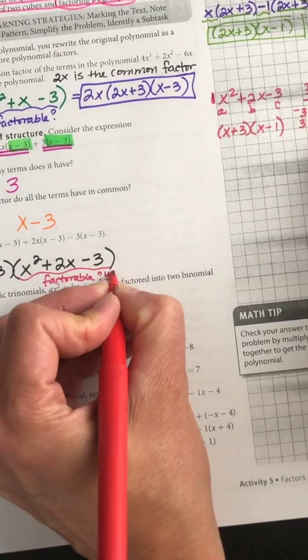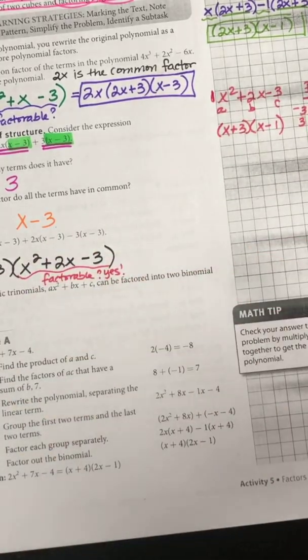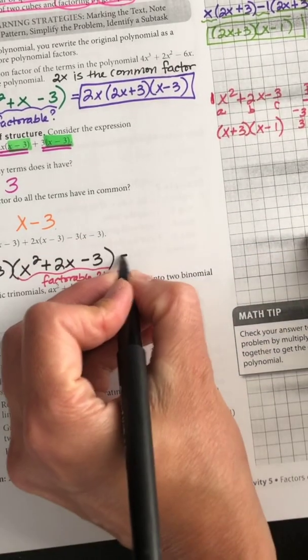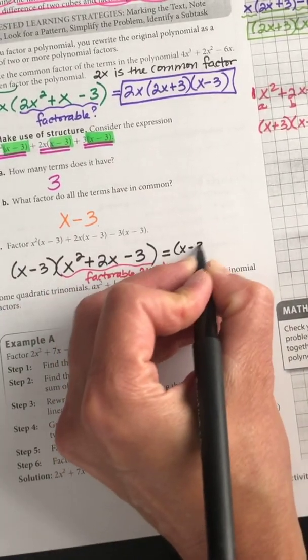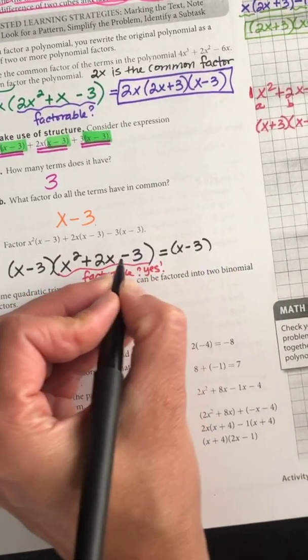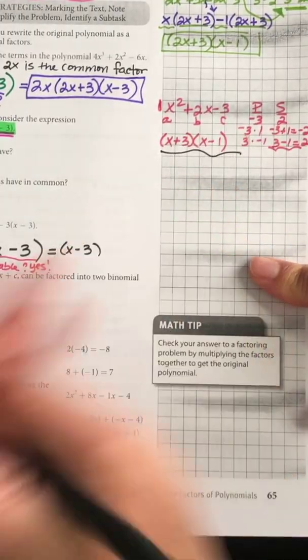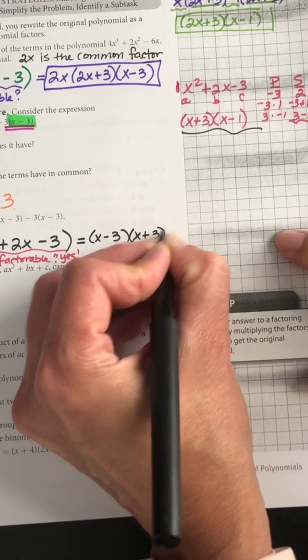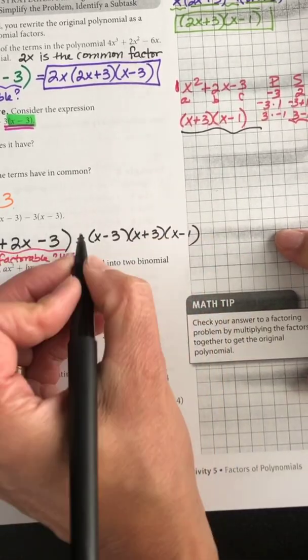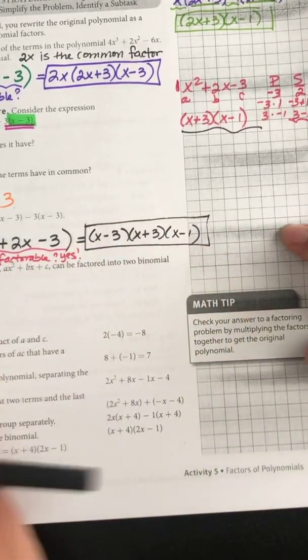So yes, it is factorable. So my final answer then would be I have a factor of x minus 3, and then x squared plus 2x minus 3 factored down to x plus 3 times x minus 1. So x plus 3, x minus 1. And that's my final answer.